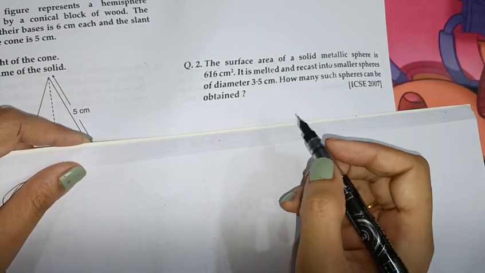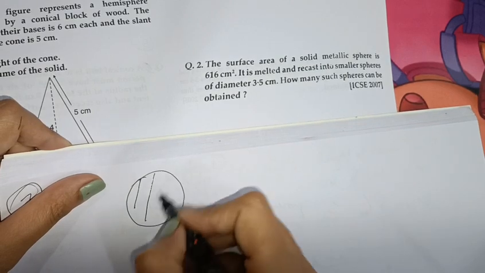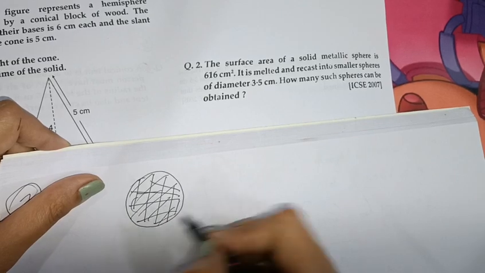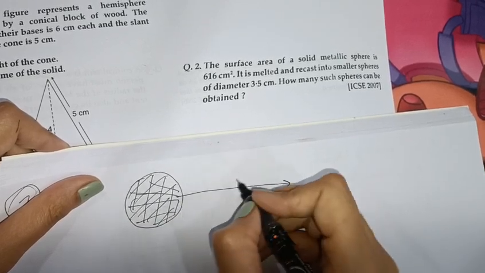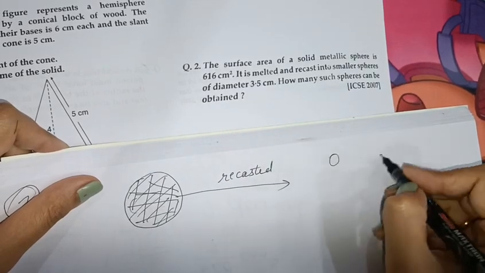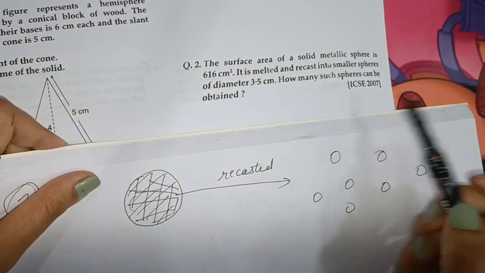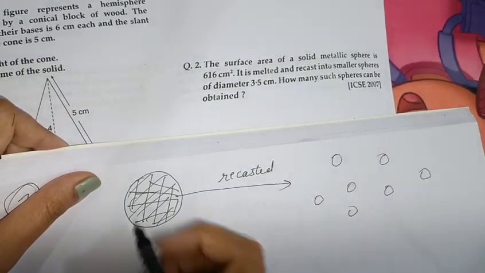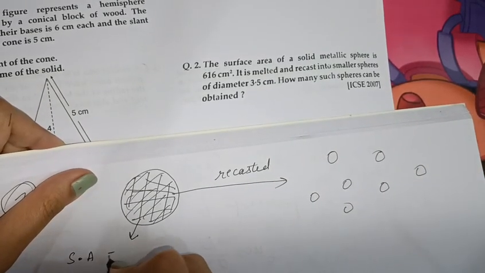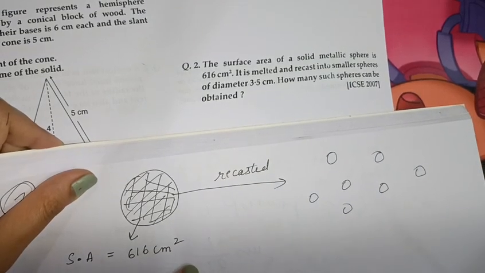So surface area of a solid metallic sphere is there. So one solid metallic sphere is there. This is the solid metallic sphere, and this is melted and recasted into what? Into smaller spheres. We don't know that number, only we have to find. So for the big sphere, what is given? Surface area is given to us. Surface area of this sphere is 616 centimeter square.